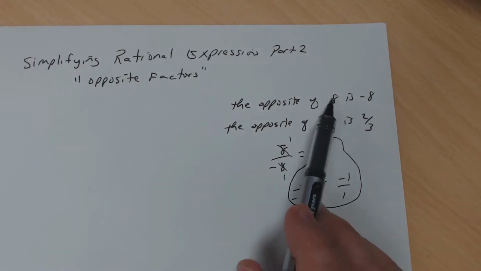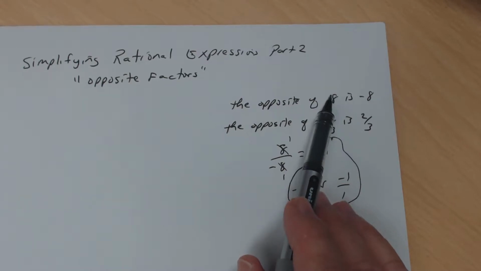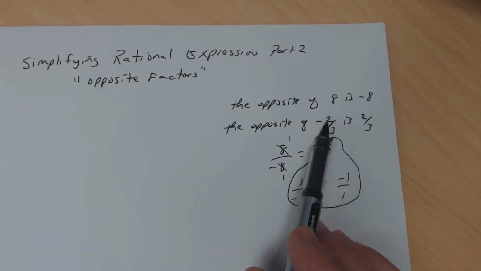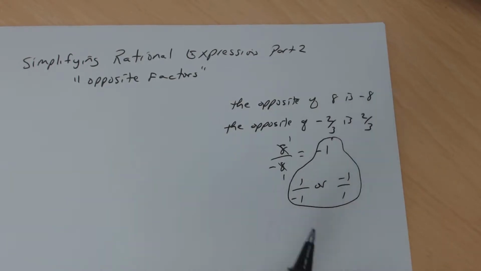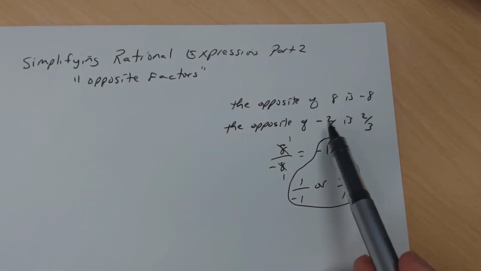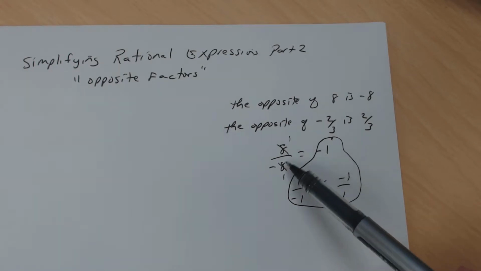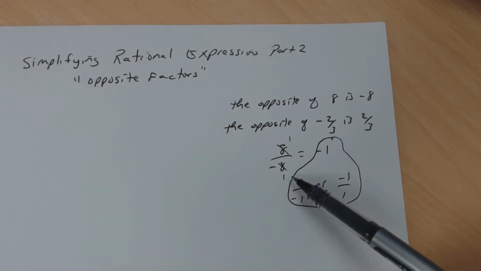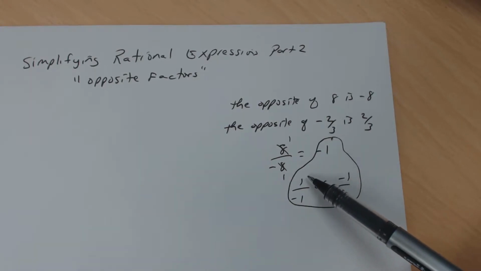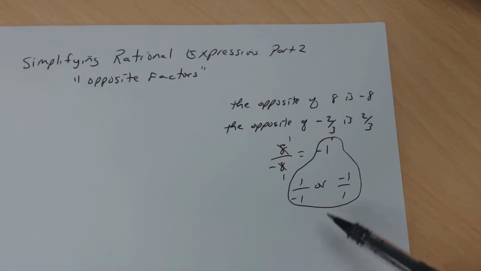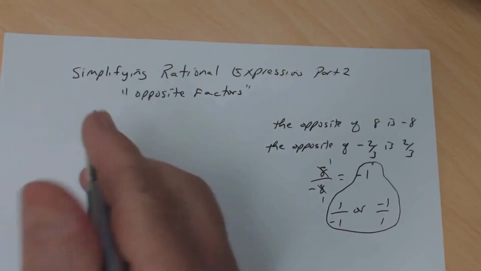Okay, now, for almost all students, finding the opposite of a real number is pretty easy. So if this is a negative 6, you'll say the opposite of negative 6 is 6. Okay? But the important thing here for us is that when I divide two numbers that are opposites, or two factors that are opposites, I end up with a negative 1 as the quotient. Or 1 divided by negative 1, or negative 1 divided by 1. Okay, that's going to be important. Okay, so let's review some more stuff.